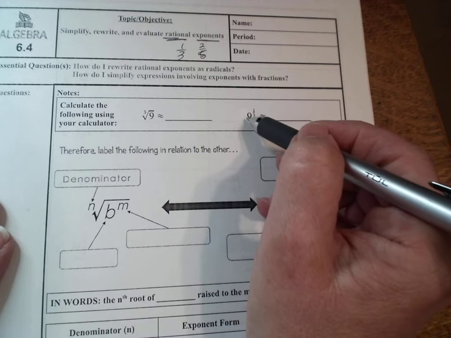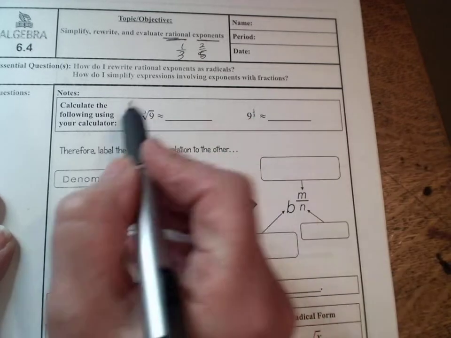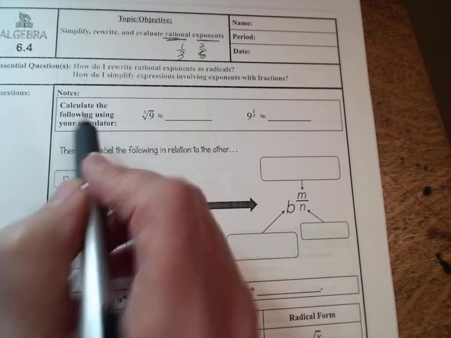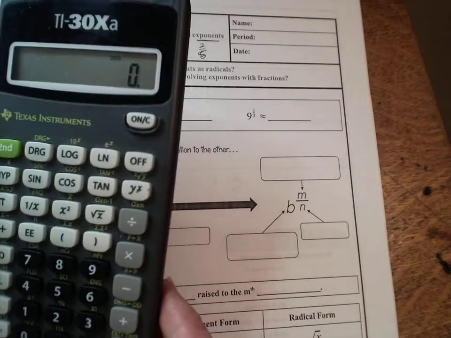A lot of people think you're just going to divide. They think 9 divided by 3. Well, that's not what's happening. So I'm going to have you use your calculator. I'm going to show you a key on your calculator, depending on what type of calculator you're using.